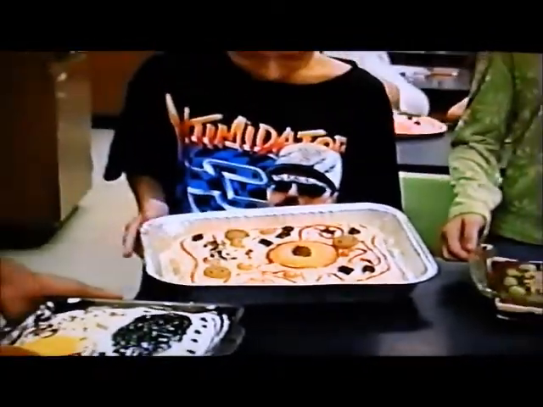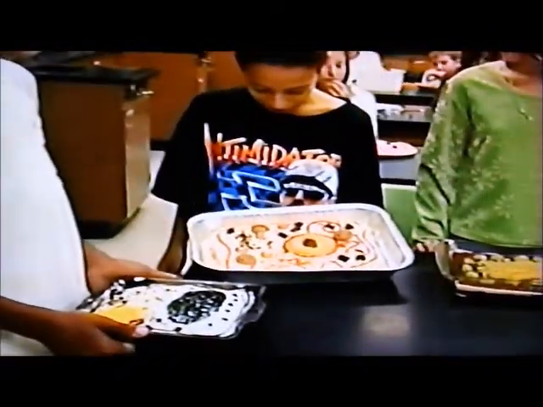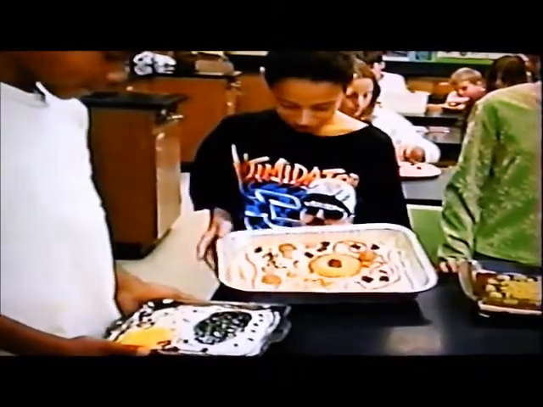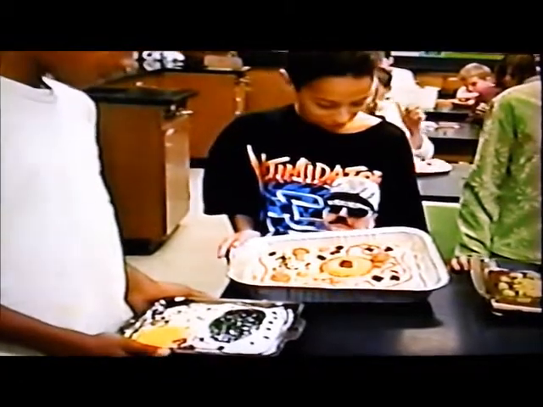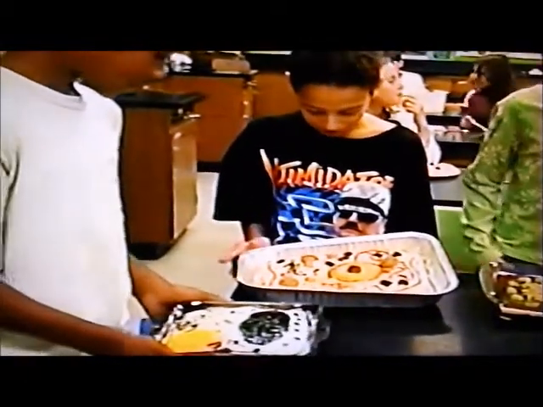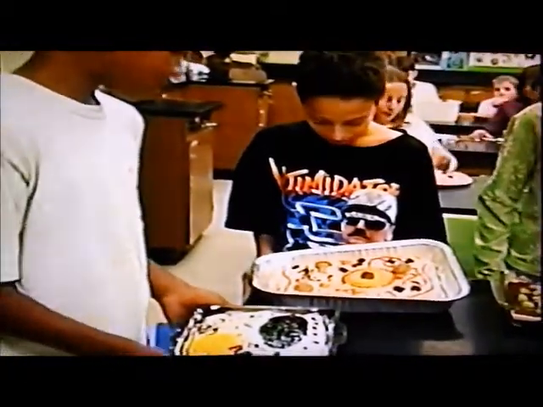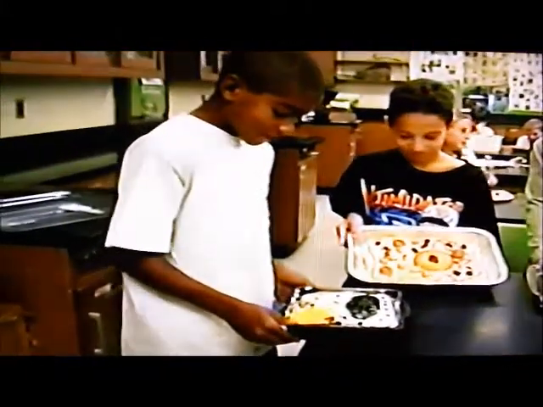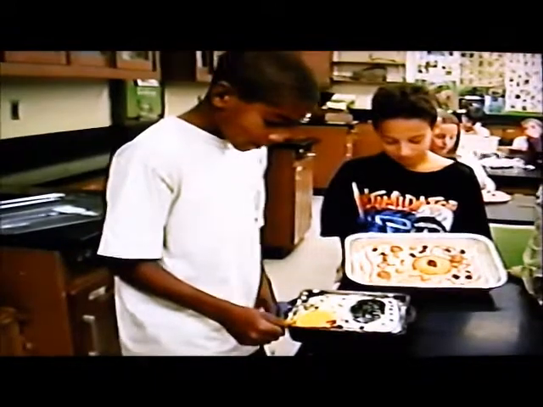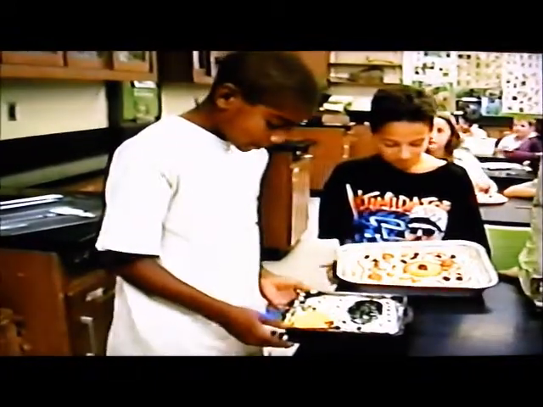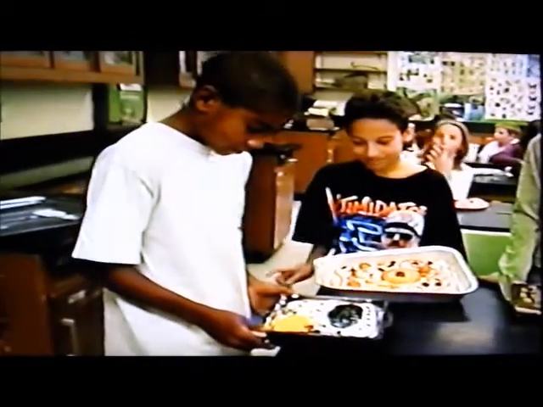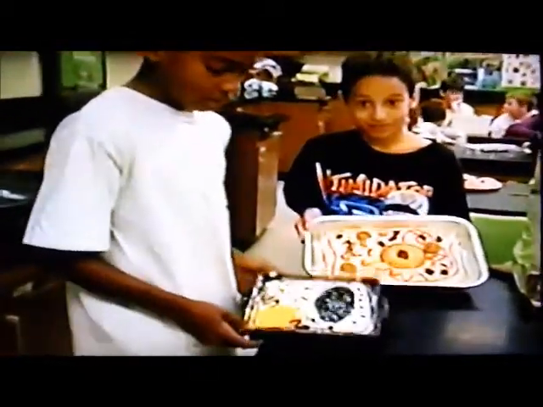This is my animal cell. I made the vacuoles out of tiny chocolate chip cookies. I made the lysosomes out of black licorice, and I made the mitochondria out of peanuts. This is a plant cell. I made the nucleus and the vacuole out of gel. I made the mitochondria out of peanuts, and I made the ribosomes out of sprinkles. Okay, let's take a nice close-up of those.